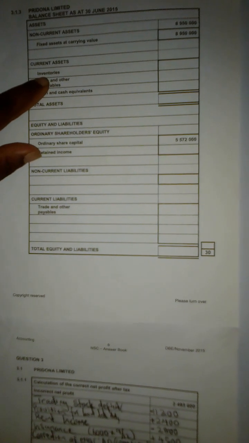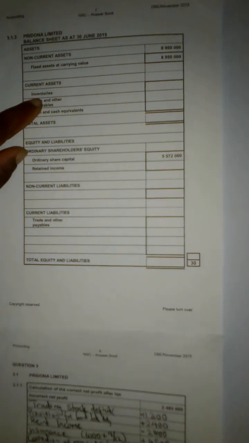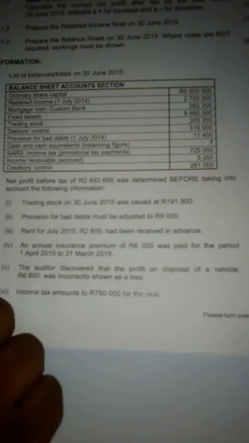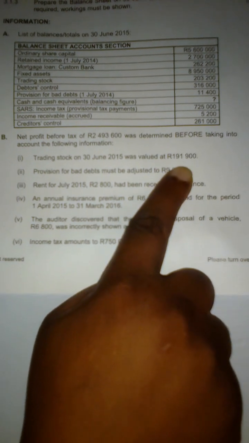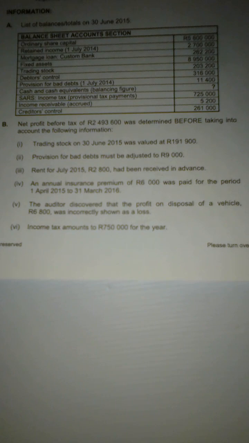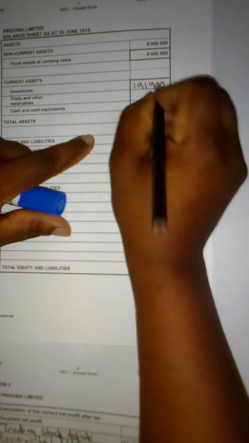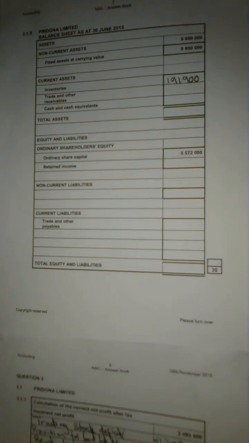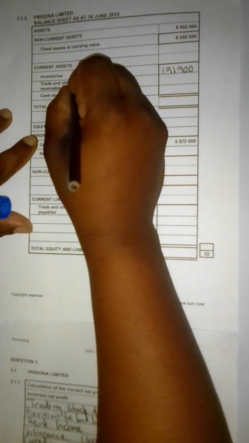The inventories, remember, you record the inventories that are on hand. If you go back to B, trading stock on 30 June 2015 was valued at 191,900. So that is the amount that we are going to record for the inventories, 191,900. Okay, and then the trade and other receivables, we open our bracket here.